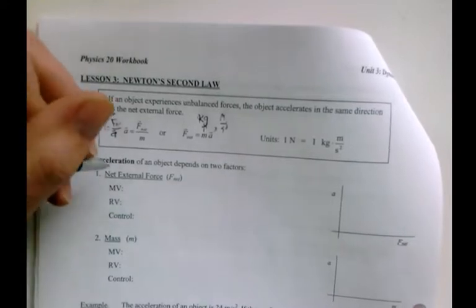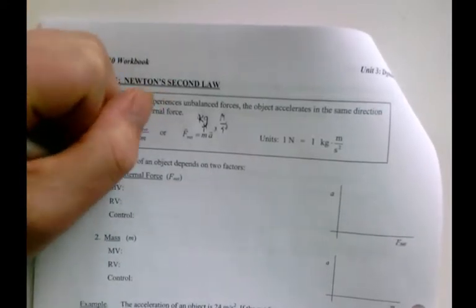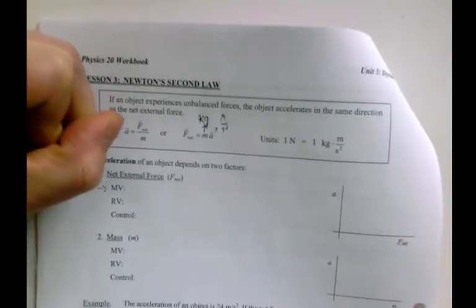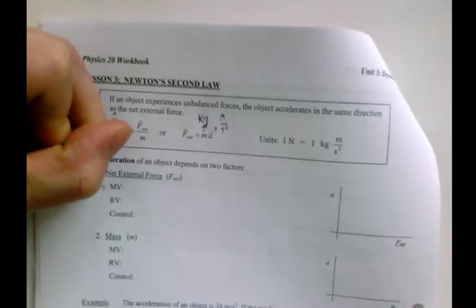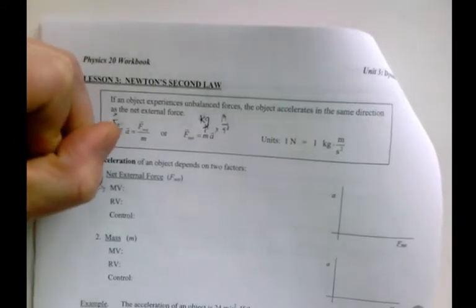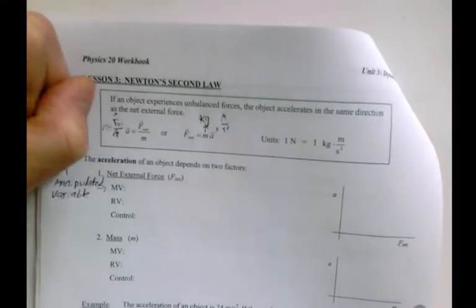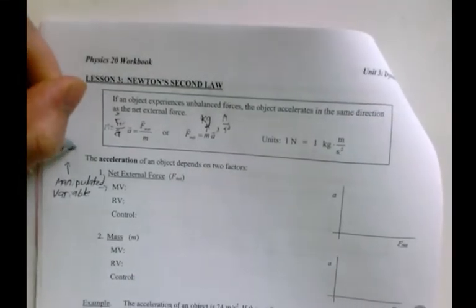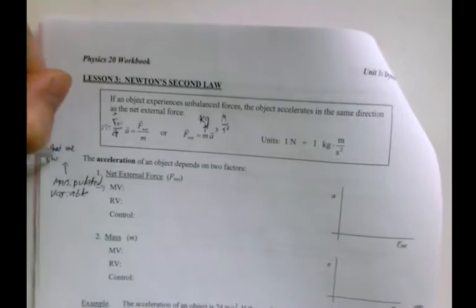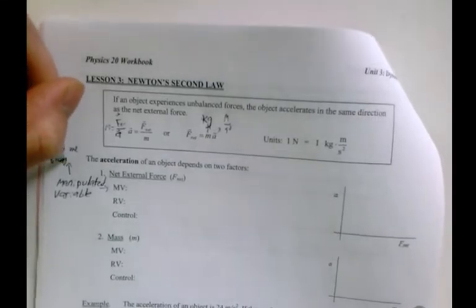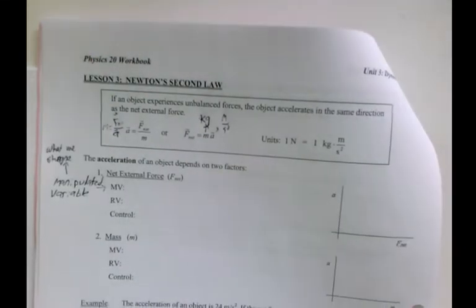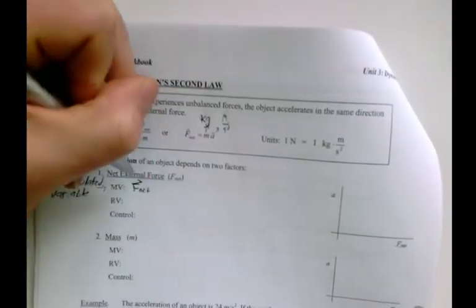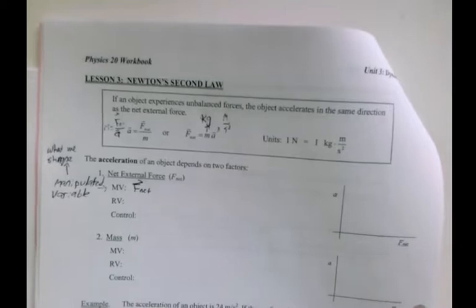So our manipulated variable, what we're going to be changing, so that MV means manipulated variable, will always be what we are changing. So in this first point, our manipulated variable is our net force acting on our object.